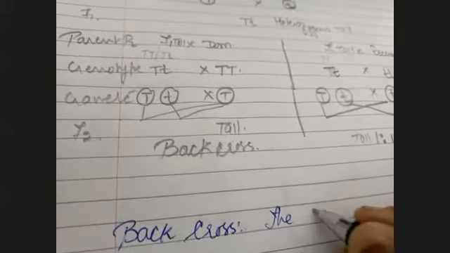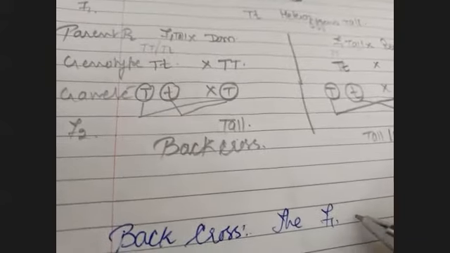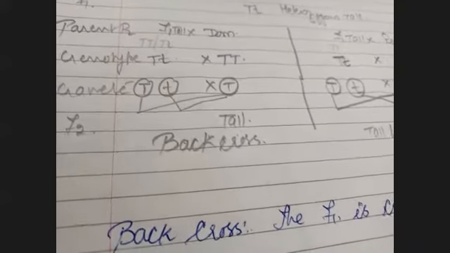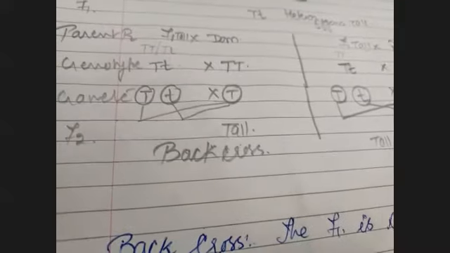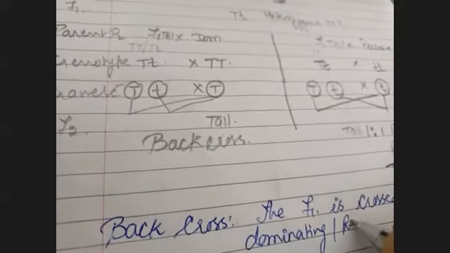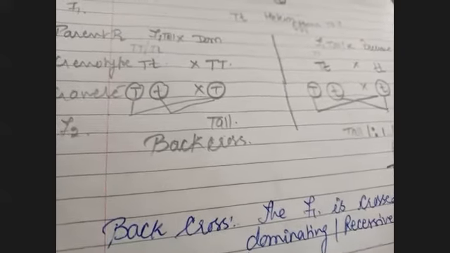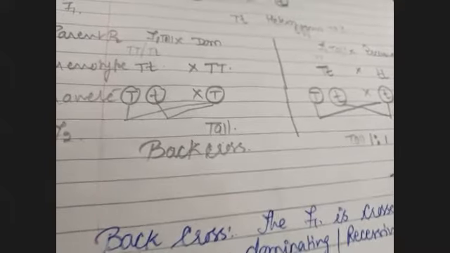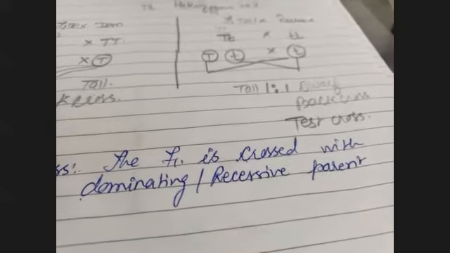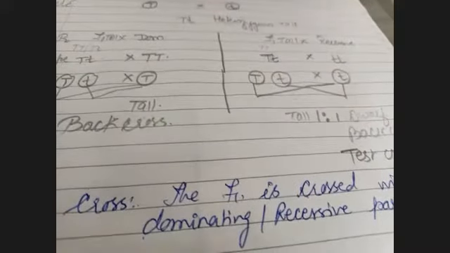When the F1 is crossed with the dominating or the recessive parent, it is called a back cross. Is that right, my dear friends? Yes, ma'am. Okay. Next is test cross.